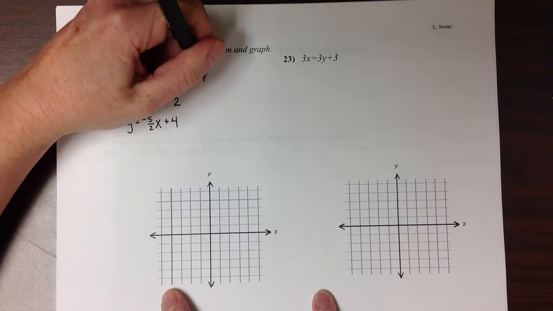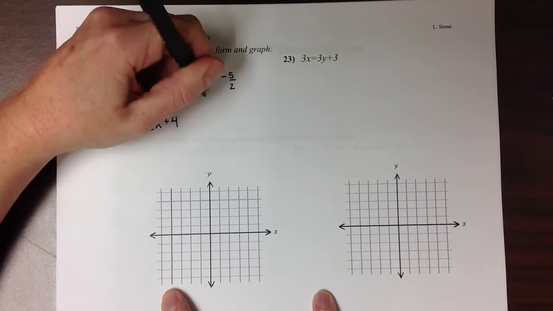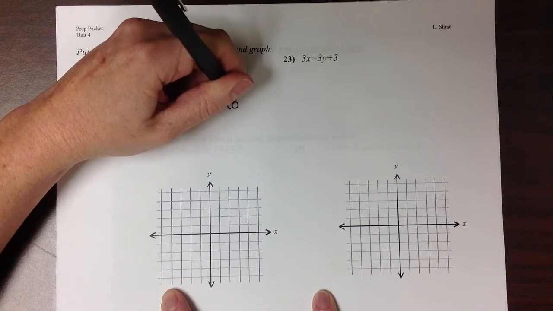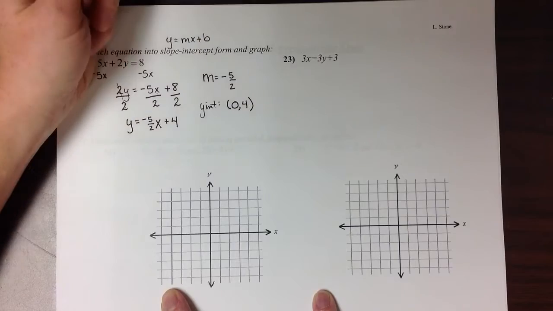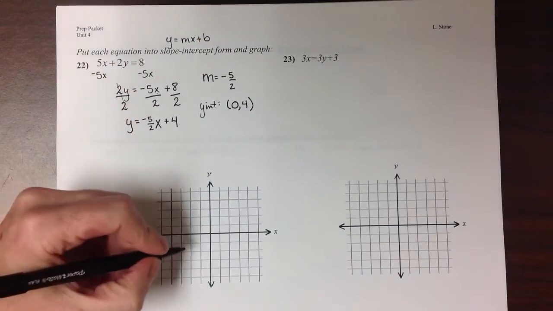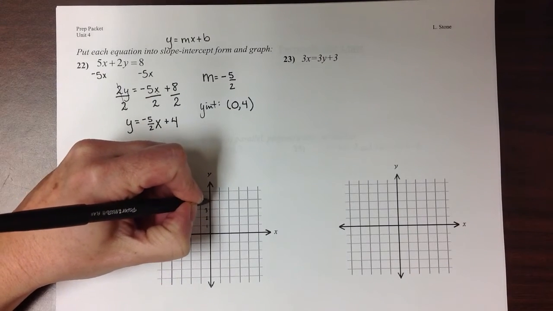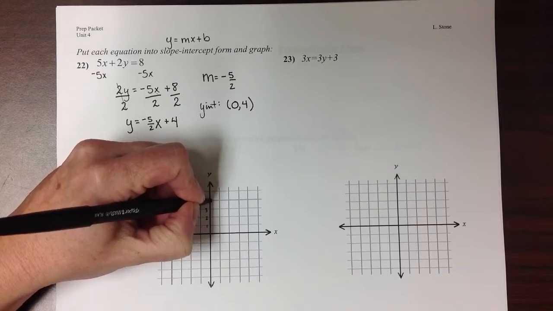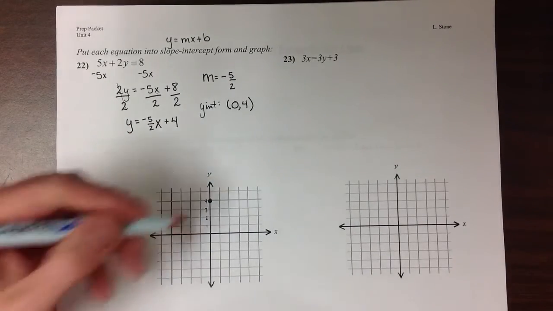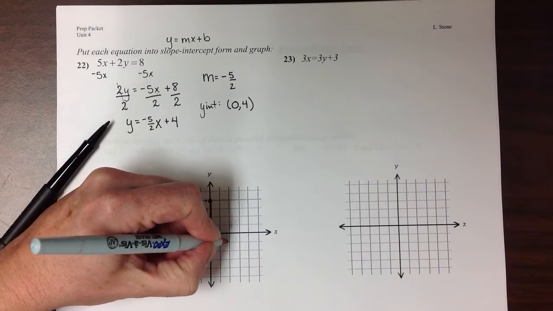So my slope is negative 5/2, and my y-intercept is the point 0, 4. Graphing it, still the same as it has been before. I'll come up here to 4 on the graph, and then my slope has me falling 5, running 2.